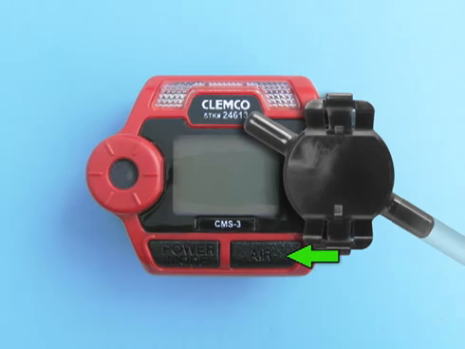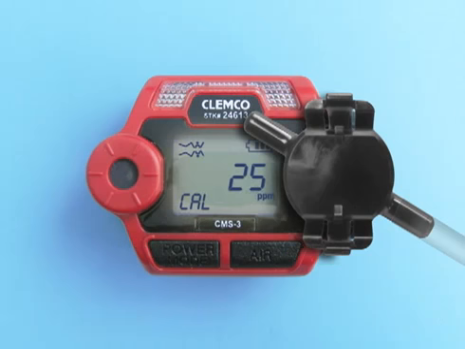Press and hold the air button, then press and hold the power mode button. Release both buttons when you hear a beep. The unit is in calibration mode and the LCD displays CAL in the lower left corner and the battery level in the upper right. It also displays the gas concentration that is to be used to calibrate the unit.